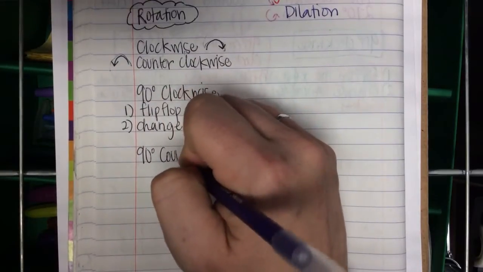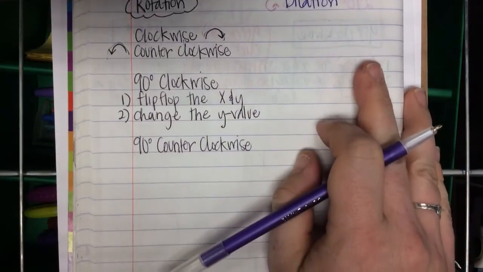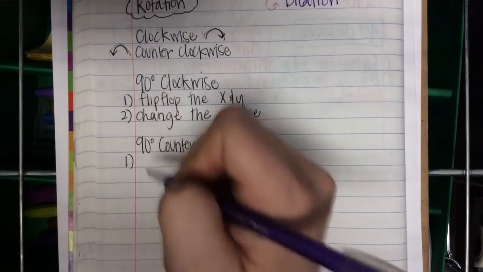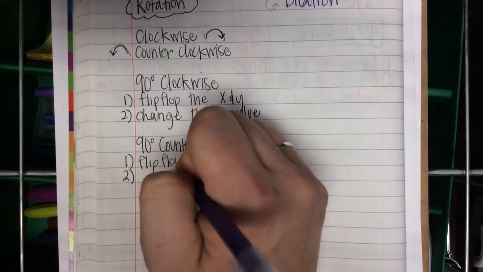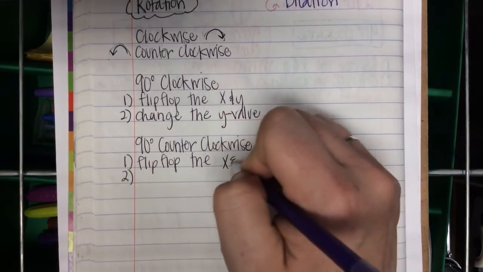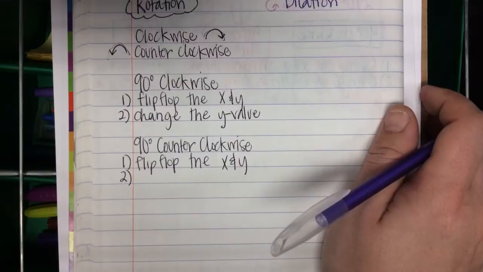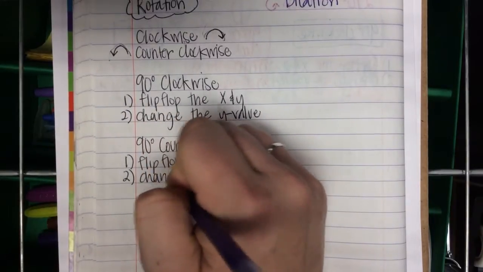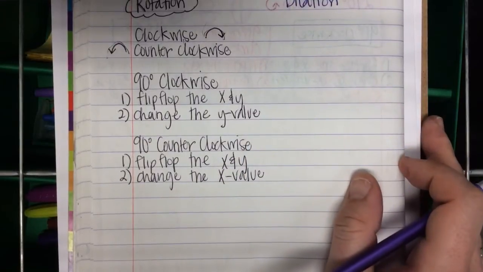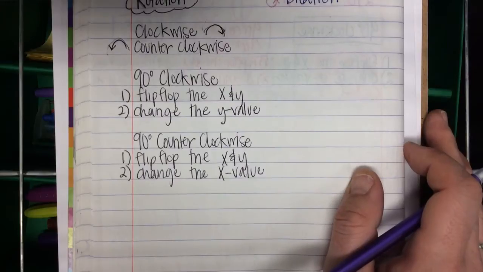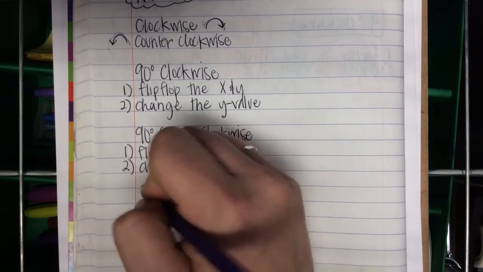90-degree counterclockwise. Flip-flop the X and Y. Start out the same way, but you change the X value. And then there was one more type of rotation. 180 degrees.